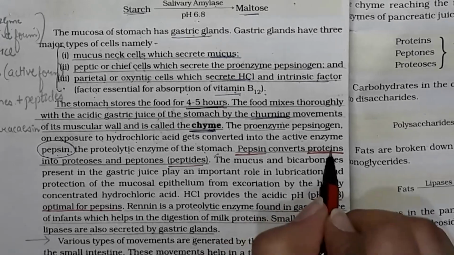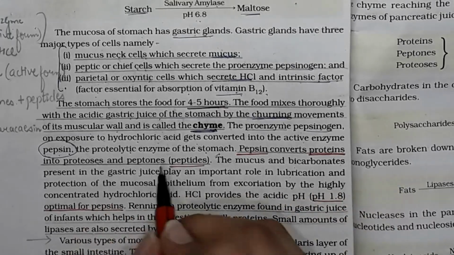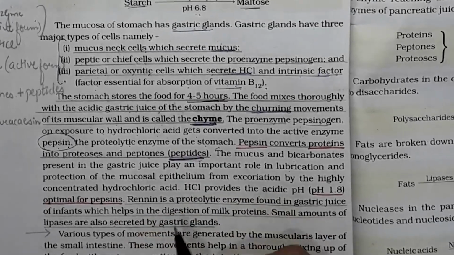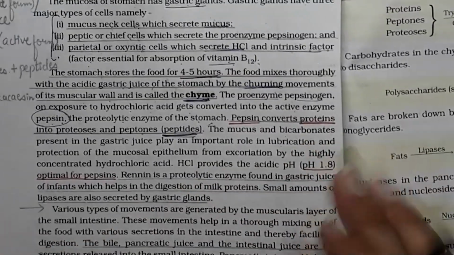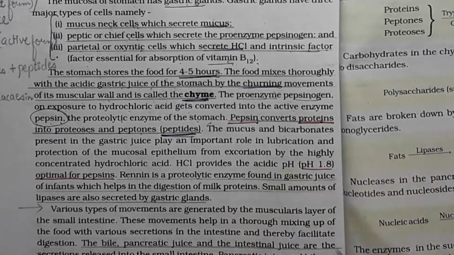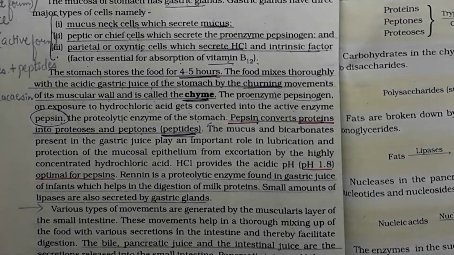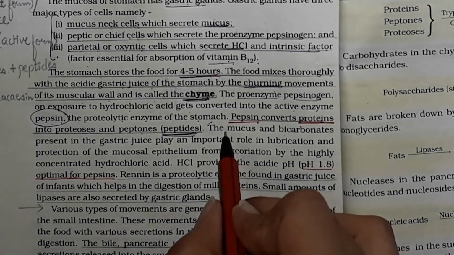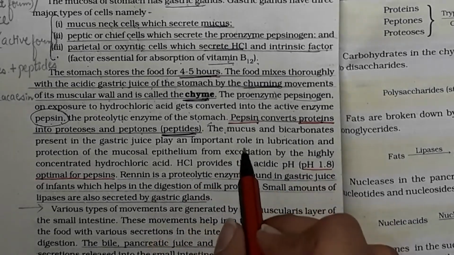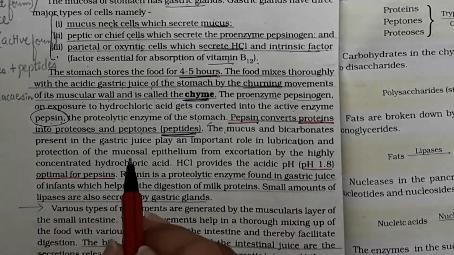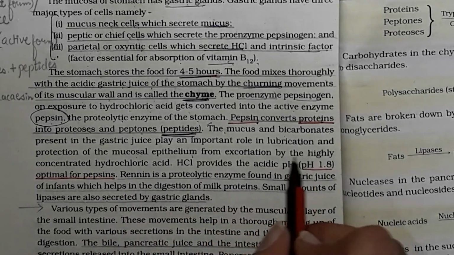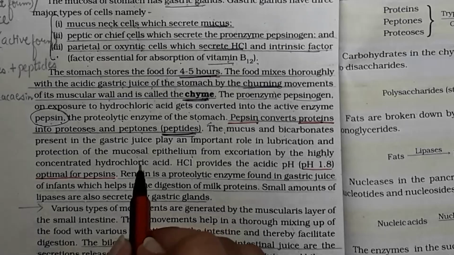This pepsin converts proteins into proteoses and the peptones. These peptones are also known as peptides. It's an important part, that what's the function of pepsin? It converts the proteins into proteoses and the peptones. Next comes the mucus and the bicarbonates. These are present in the gastric juice and play an important role in lubrication and protection of the mucosal epithelium from excoriation by the highly concentrated HCl.